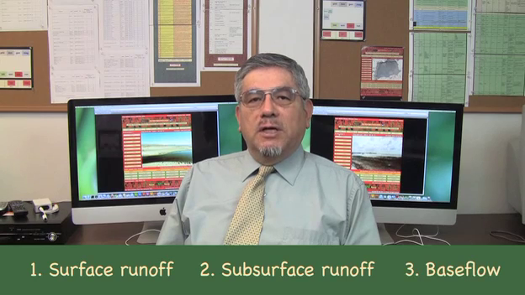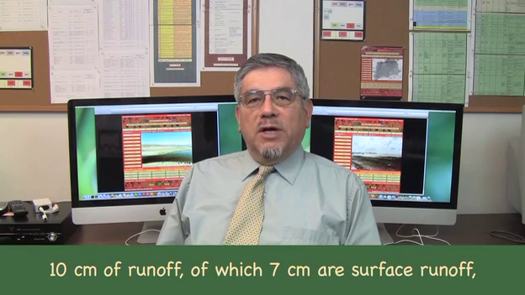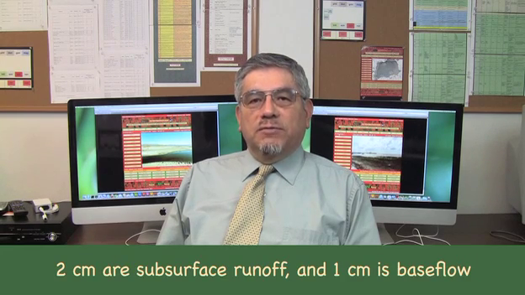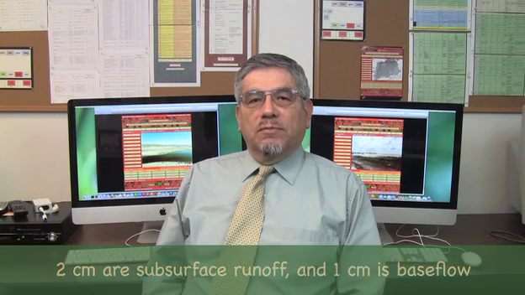The Cascade of Linear Reservoirs provides a convenient procedure for simulating a wide range of catchment routing problems. Furthermore, the method can be applied separately to each runoff component: 1. Surface runoff, 2. Subsurface runoff, and 3. Base flow. In this case, the catchment response is taken as the sum of the responses of the individual components. For instance, assume that a certain basin has 10 centimeters of runoff, of which 7 centimeters are surface runoff, 2 centimeters are subsurface runoff, and 1 centimeter is base flow.